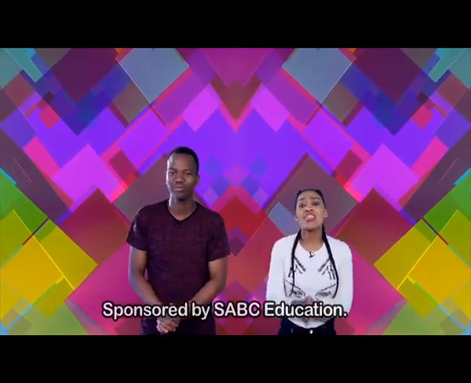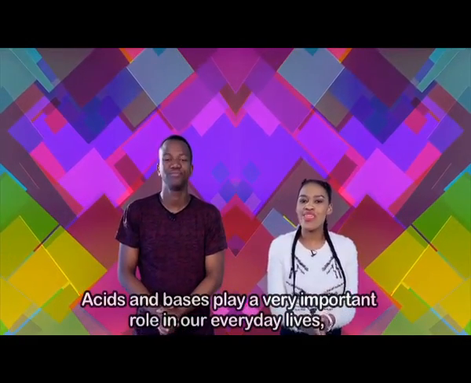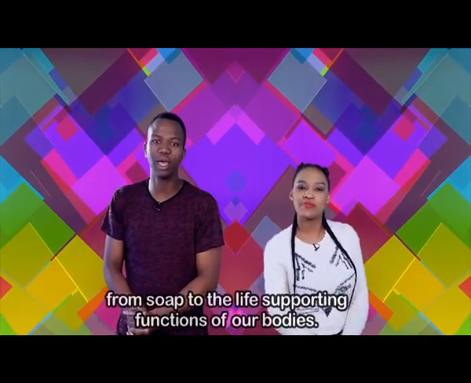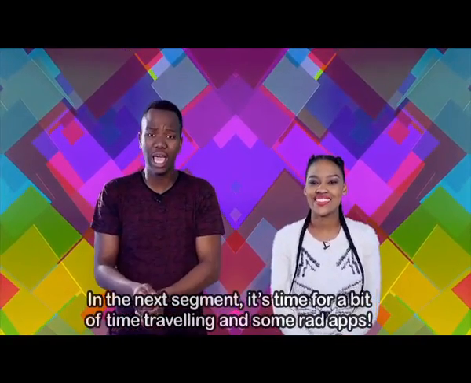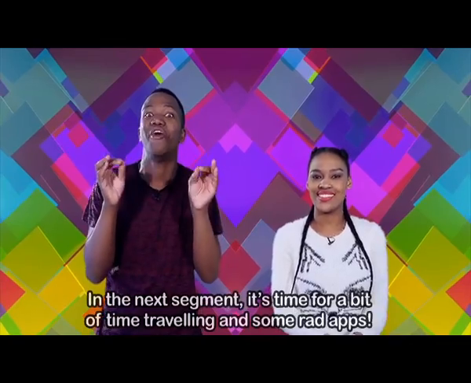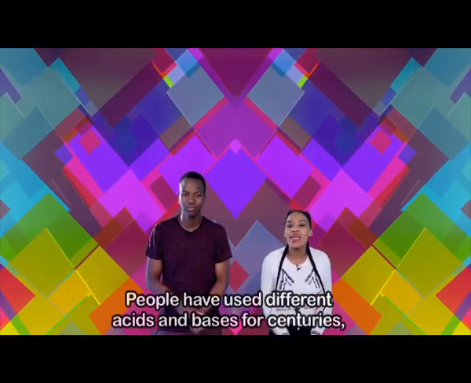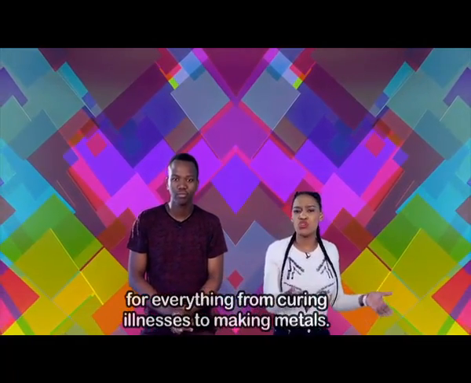Now acids and bases play a very important role in our everyday lives, from soap to the life supporting functions of imizimba yethu. Now kwi-segment elandelayo it's time for a bit of time traveling and some rad apps. Abantu have used different acids and bases for iminyaka emininzi, for everything from ukunyanga izigulo to making metal.